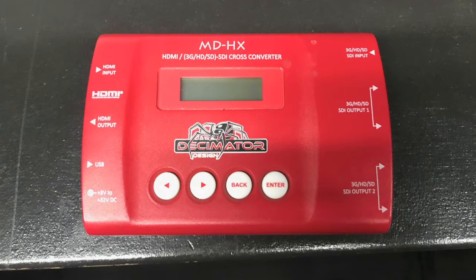Here's another useful video device that we use sometimes. It allows us to resynchronize video signals and convert them from HDMI inputs into SDI inputs. This can be useful for long signal runs.